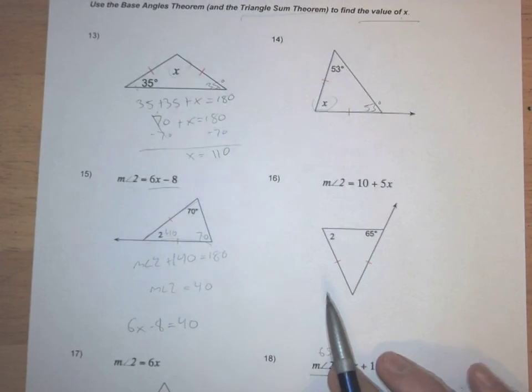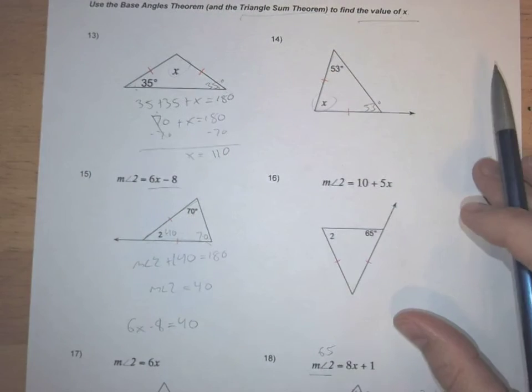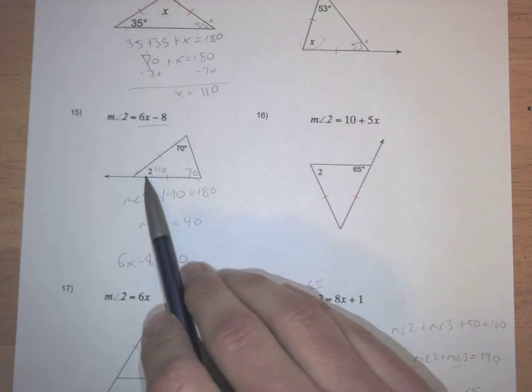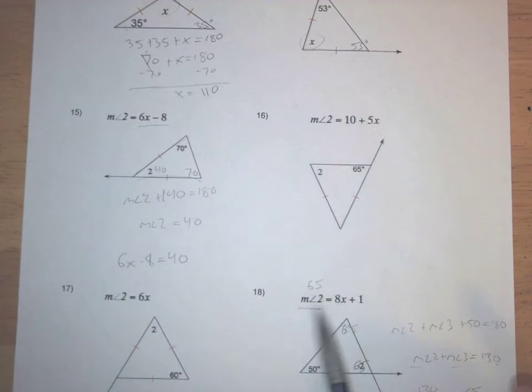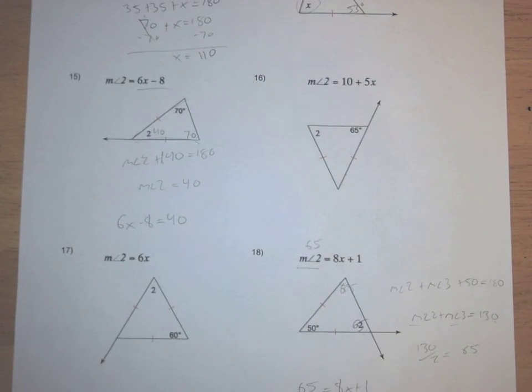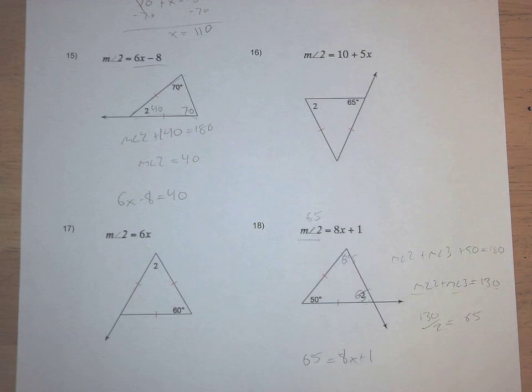So the first two are easy. x is the angle you're looking for. The last four, you find the angle first, and then set it equal to the expression, and then you can solve for x. Okay, that should help you get going. I know that's a little bit long, but hopefully that will help you get through most of it. You have 2 days to do this, so do maybe half an hour one day and half an hour another day. But that should help you get through there, and that's the SAS congruence theorem and base angles theorem for you.